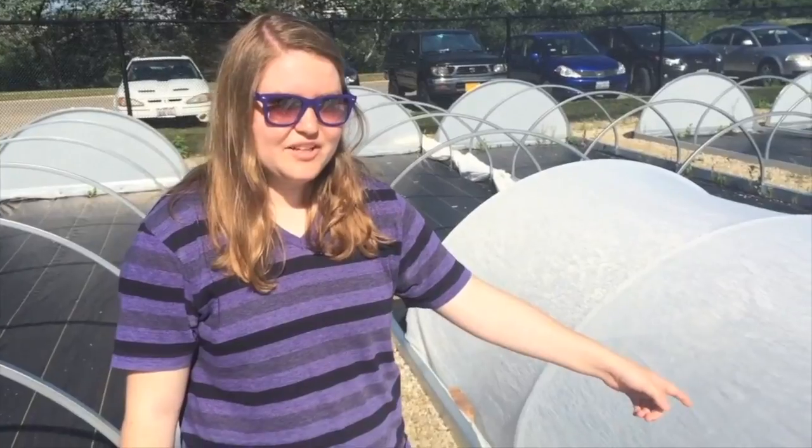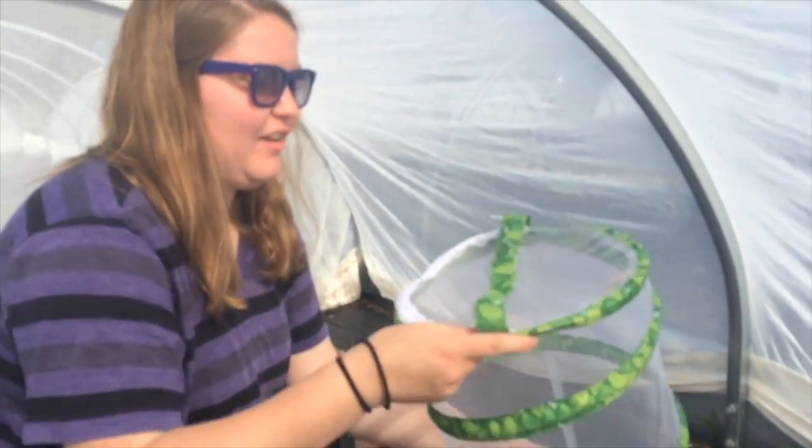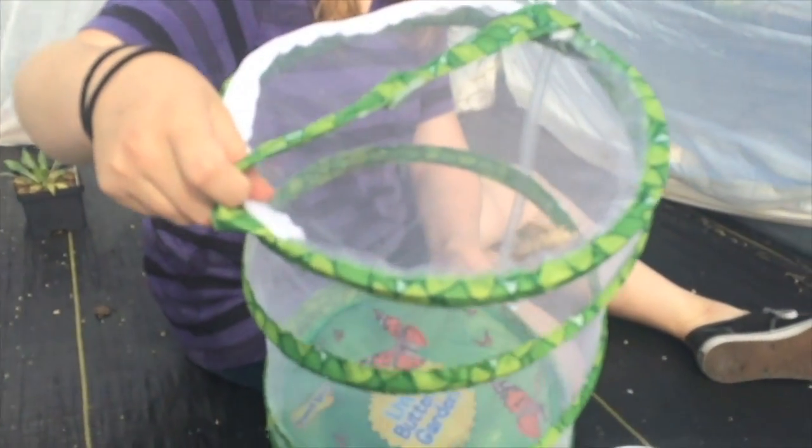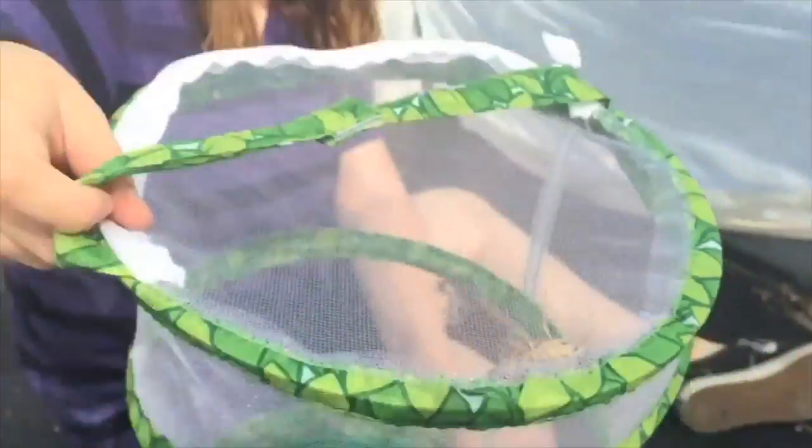So I'm about to take a moth out of this enclosure where she's been overnight, hopefully laying eggs on some plants. So I've captured the moth. She's now in the cage. Here she is. So she's laid eggs on some or all these plants. Again, there's an egg right there.